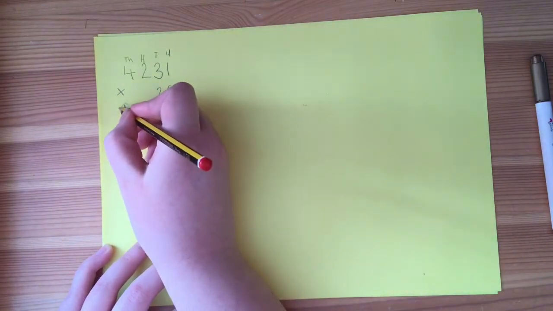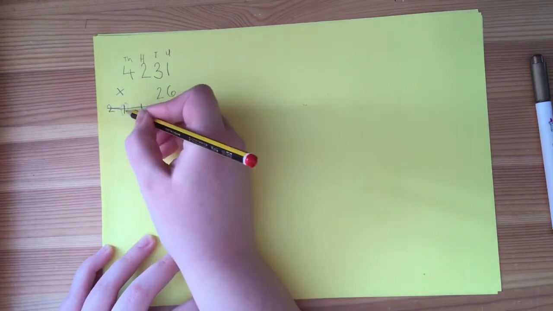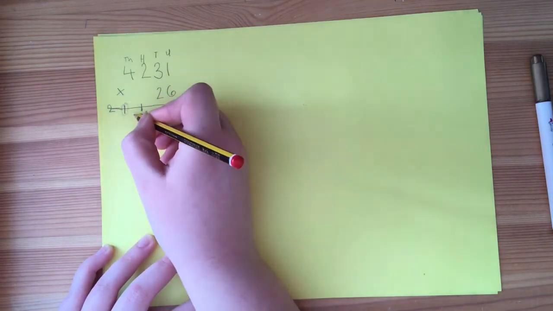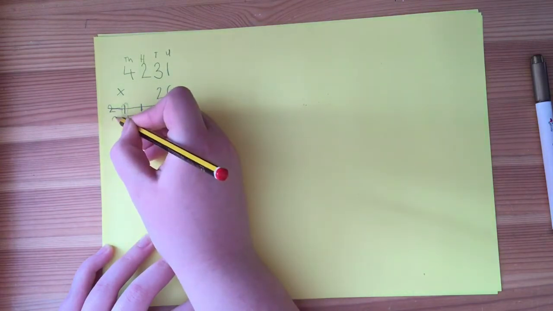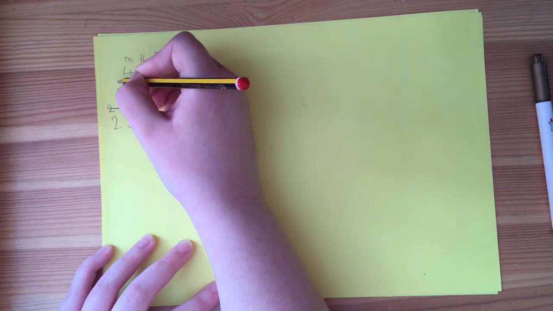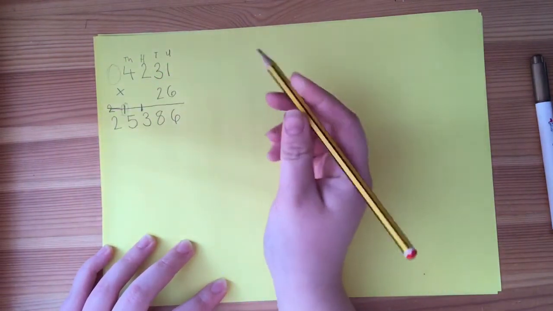So I'm going to extend my line here. So I've got a 2 to carry on for my 24. And I need to do 4 add 1, which we all know is 5. And I just need to remember to write my 2 here. I don't have any number to times by 6 here, so I just need to put my 2 down there.